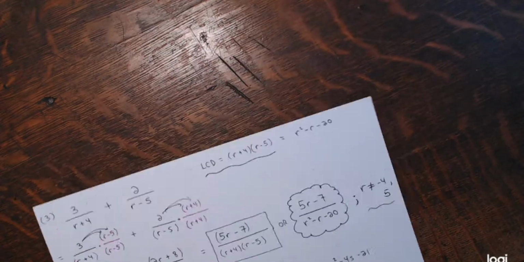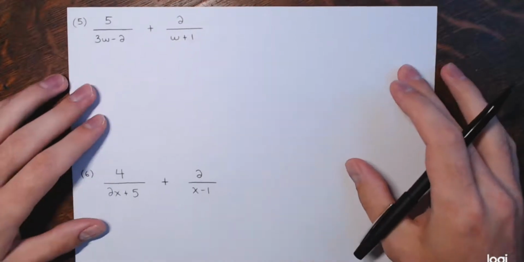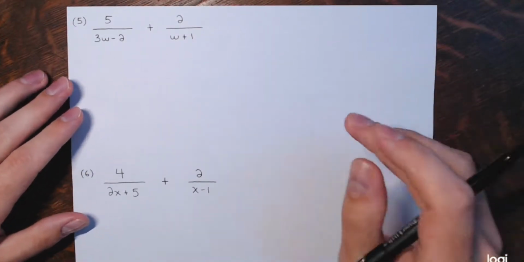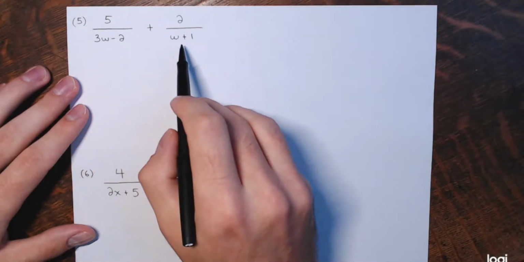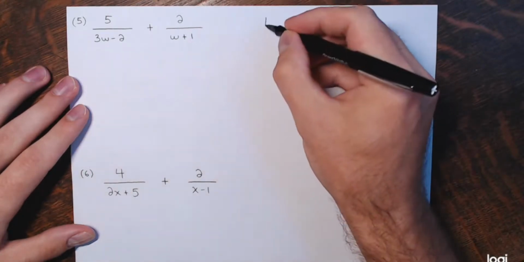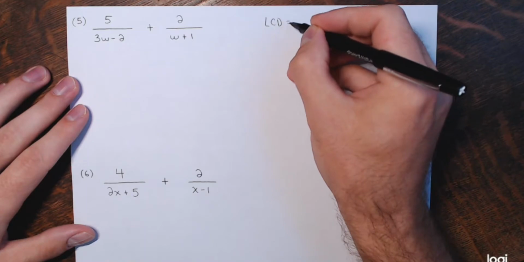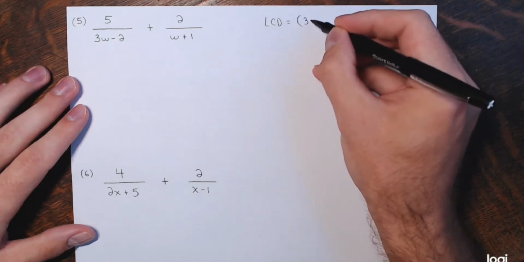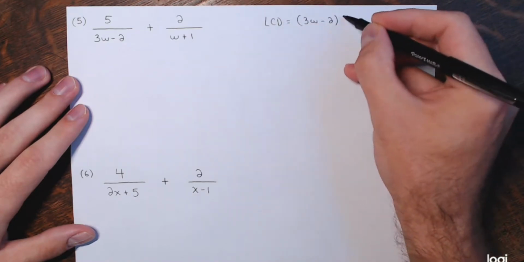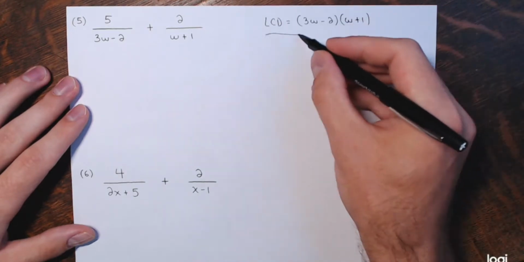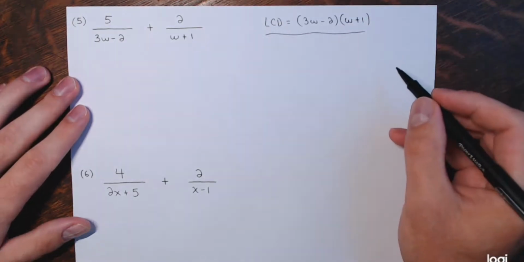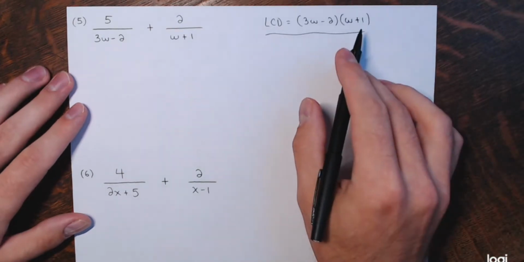Okay, so moving right along, example 5, very, very similar. All right, so again, I'm going to start speeding things up a little bit. The denominators are factored already. So the LCD is just the product of those two. It would just be 3w minus 2 multiplied by w plus 1. And I'm not going to write the multiplied out version yet. We'll just leave that as the LCD.